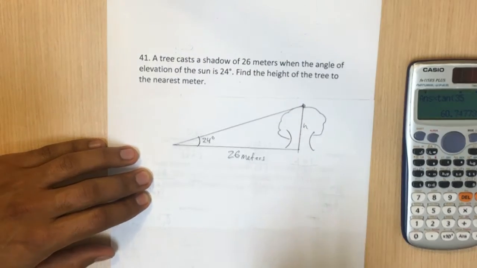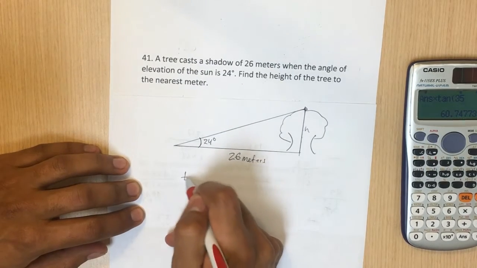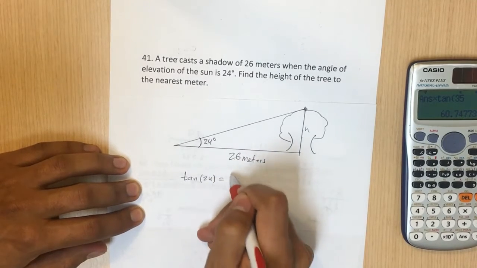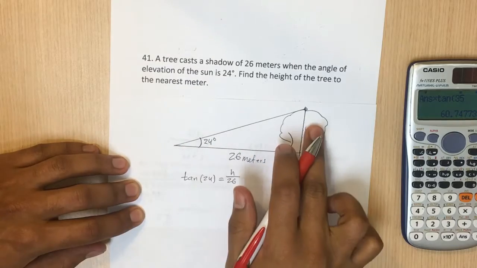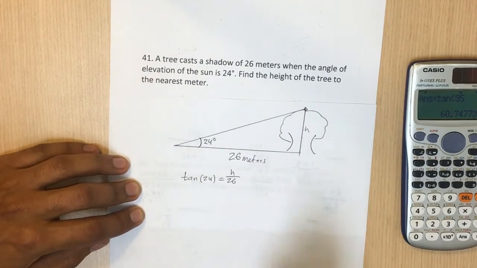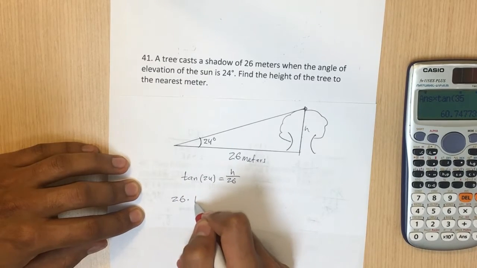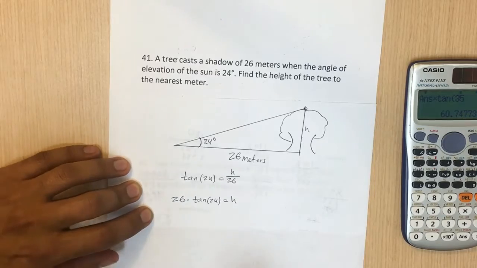Okay, so this one is very easy, because we can just say that tangent function of 24 degrees is equal to the height over 26, right? The opposite over the adjacent, and then we multiply the 26 over, so we have 26 times tangent of 24, and that equals h.